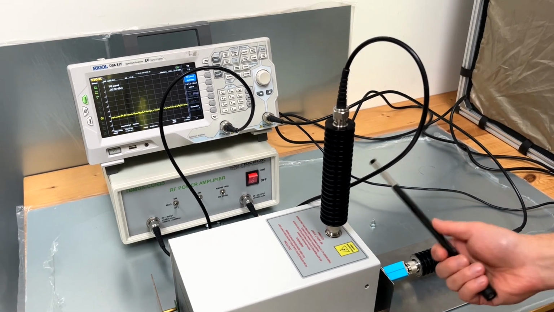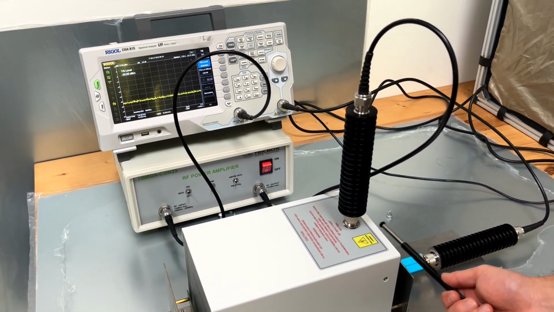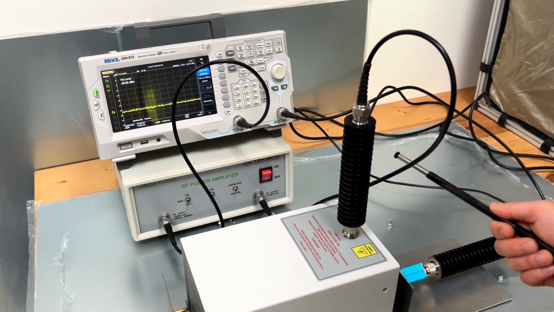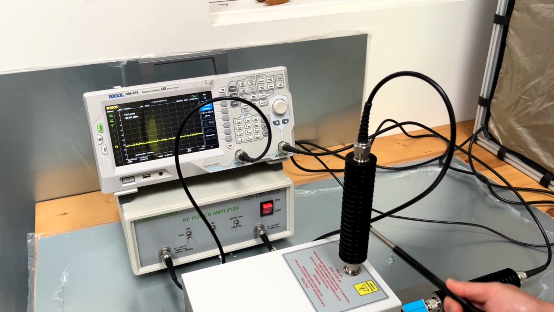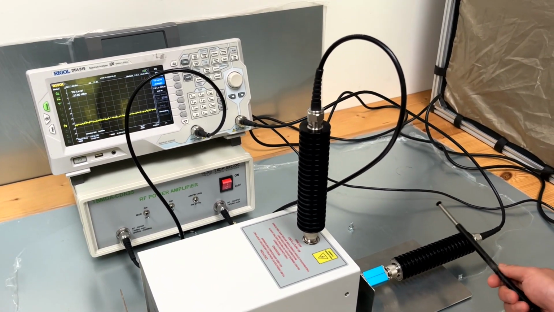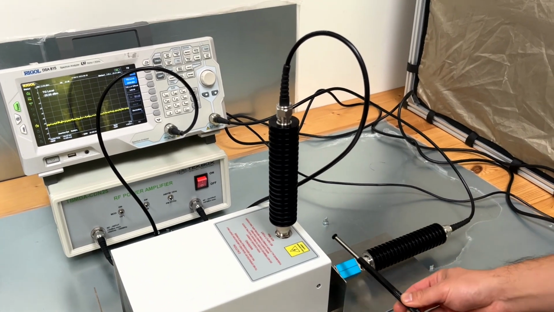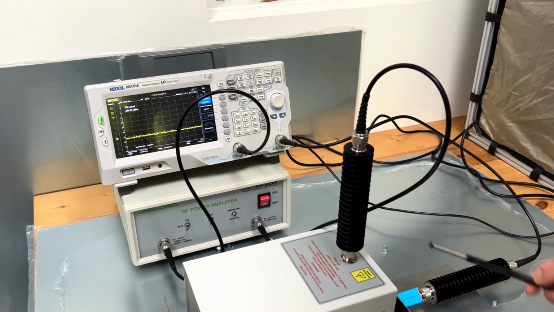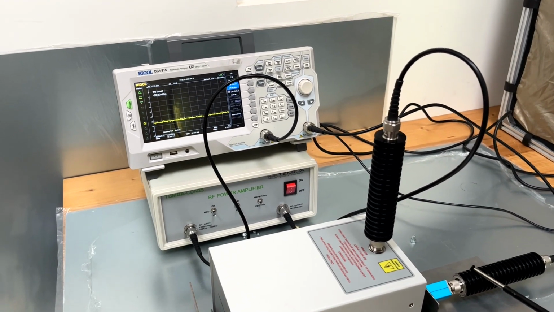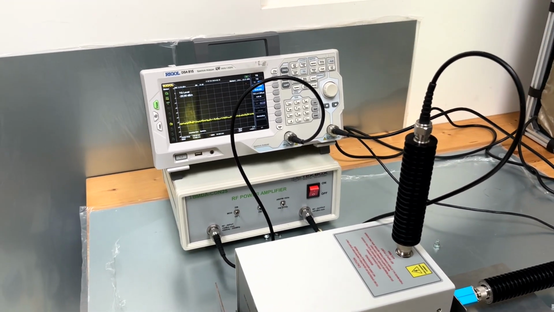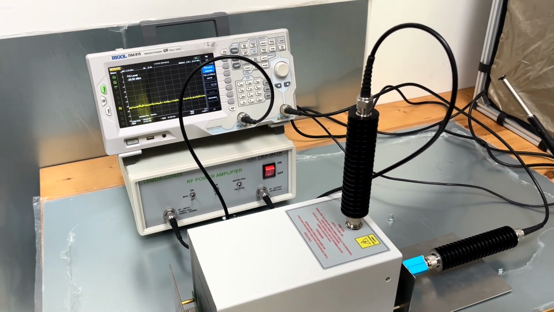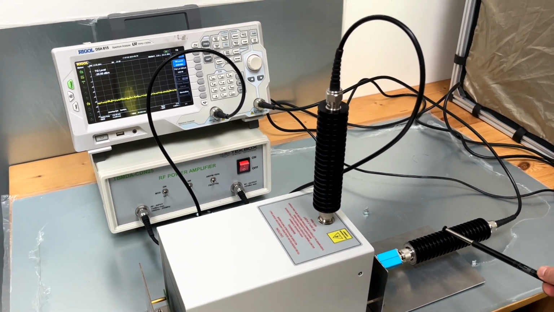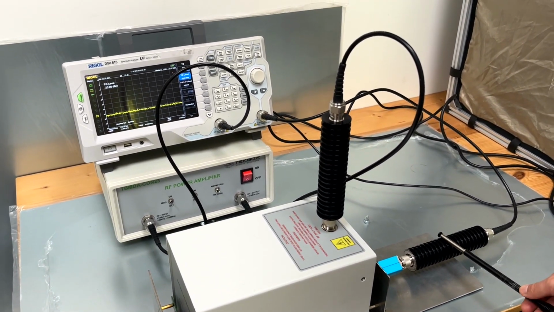As you can see on this side of the CDN, during the calibration or during the test, lots of noise will be coupled to the EUT side. Therefore, if we want to use the spectrum analyzer to receive the signal, we need something like a 30 dB attenuator before we can measure the signal. Otherwise, the RF input front end will be blown up. So we definitely need this 30 dB attenuator here.